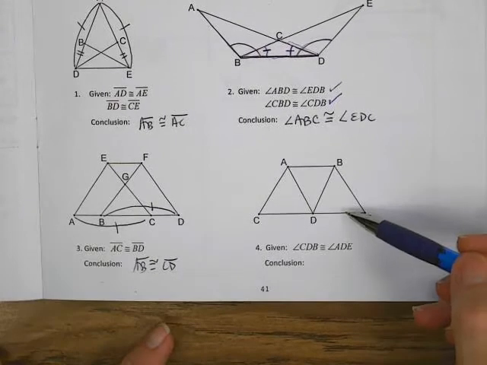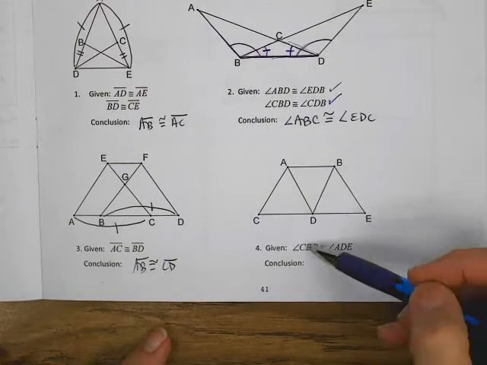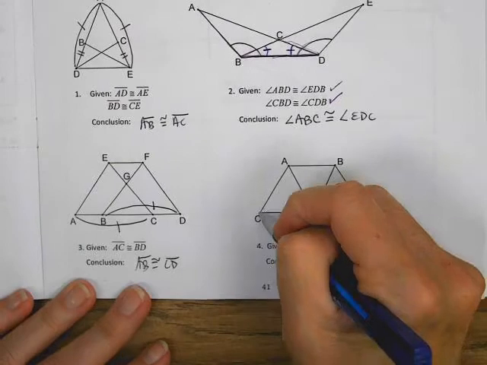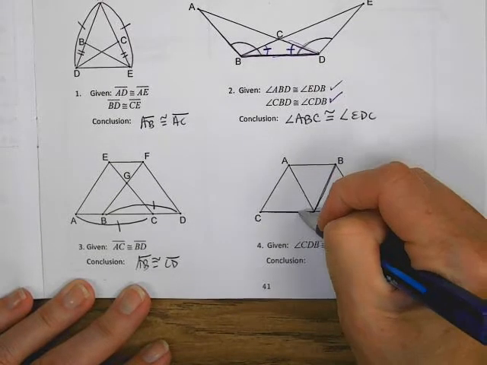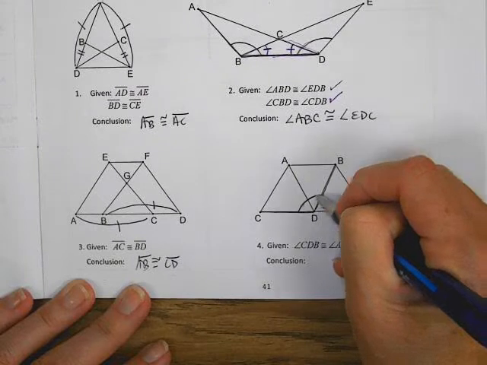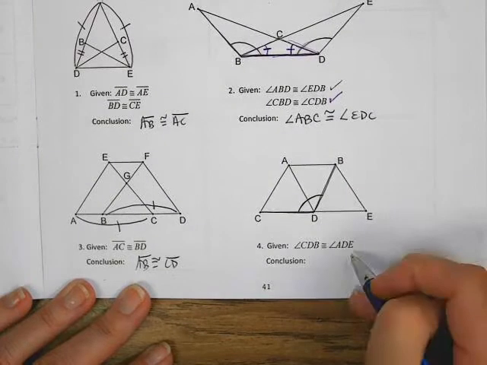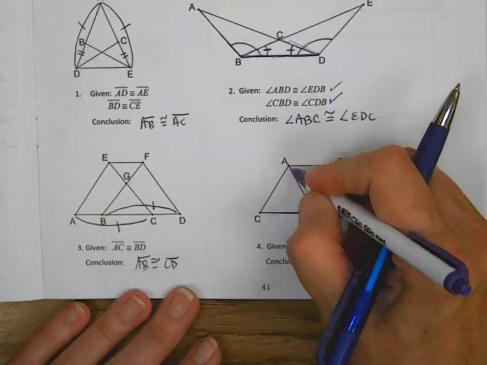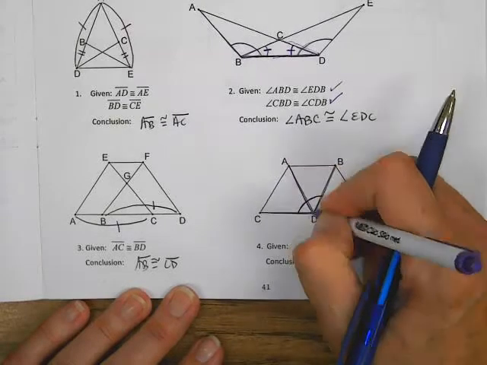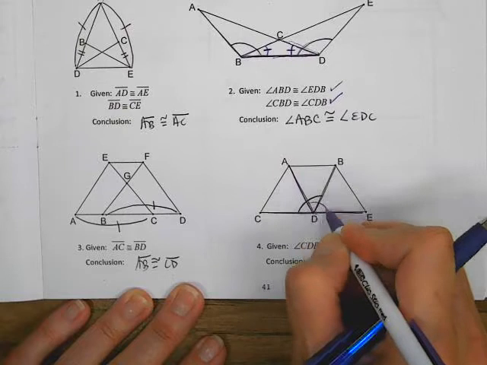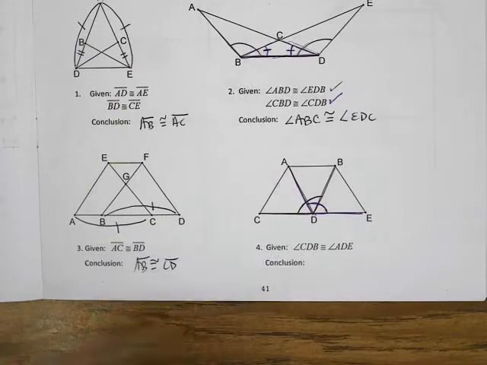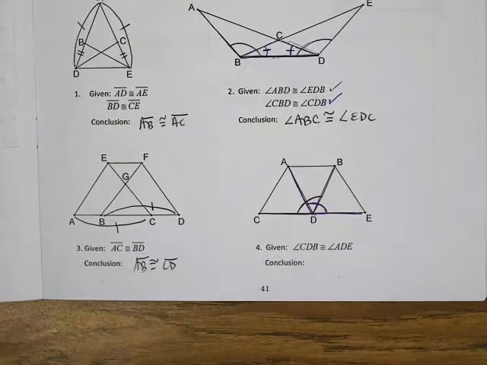Okay, so right here, let's mark what we have, angle CDB. Mark it carefully, CDB. So if I mark that opening, that's this one right here, is congruent to angle, I'll mark this one in purple, ADE. Right? So if I mark that opening, that's this one. Those two are congruent, so I give them the same marks.